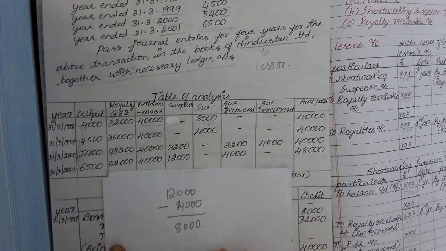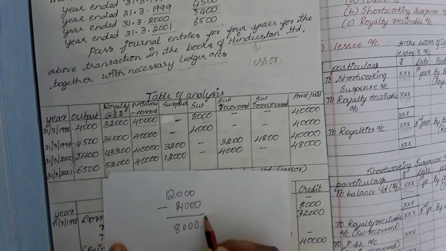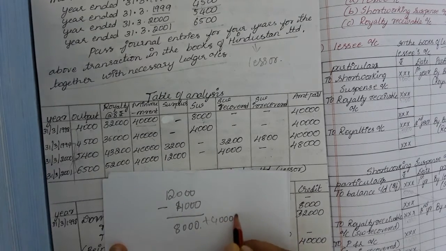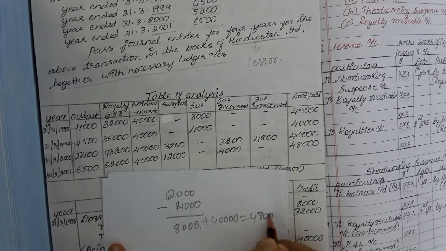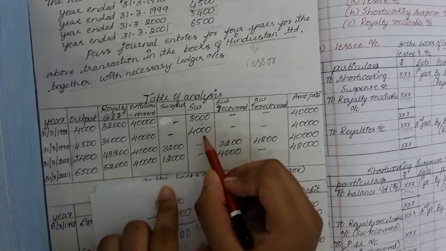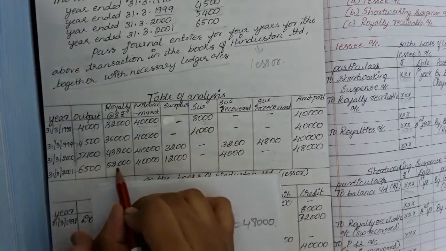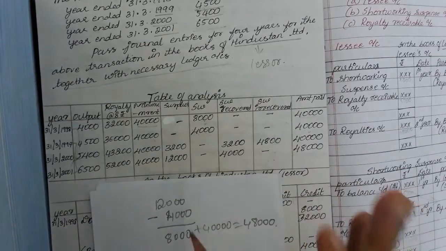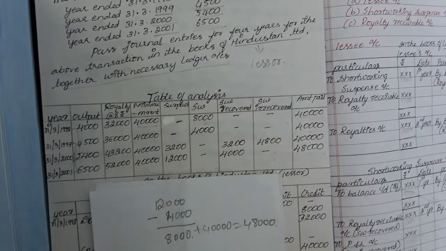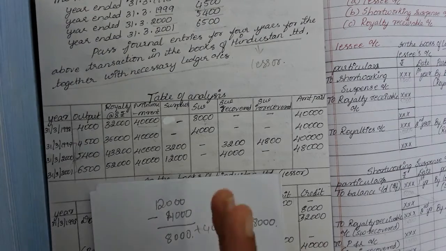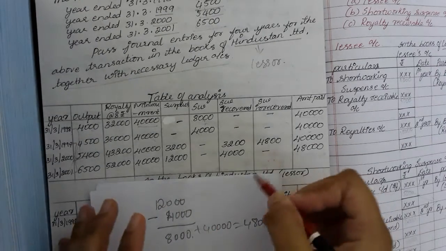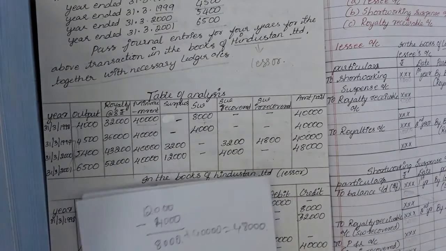So now what will you do? You will add 4,000 plus 40,000. You will be paying 48,000 to the landlord. If there were no short workings, you will be paying exactly whatever the royalty is. But if there are short workings in the previous year, you should first see whether you can recover that or not. Okay, understood with this table of analysis.